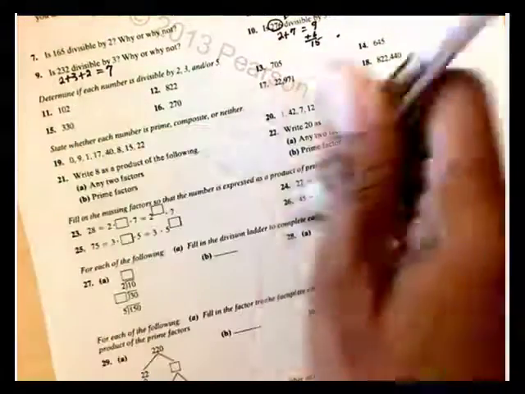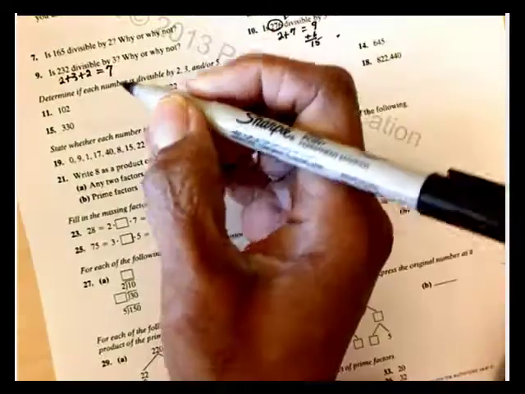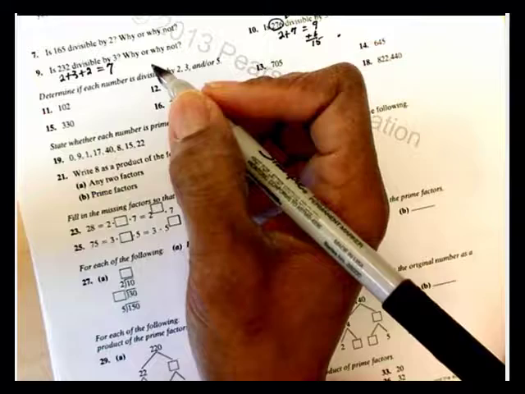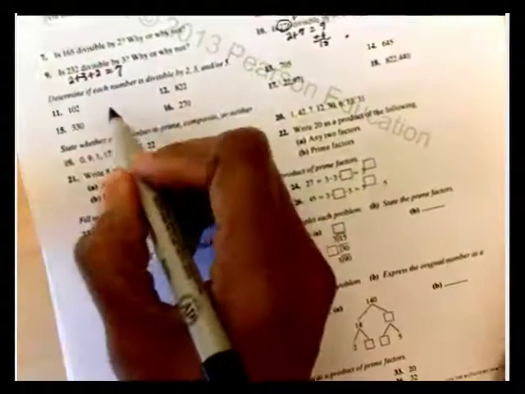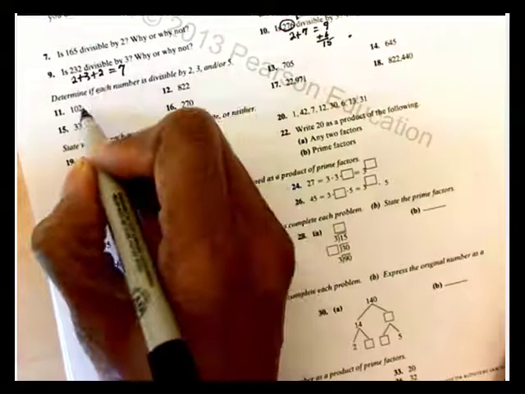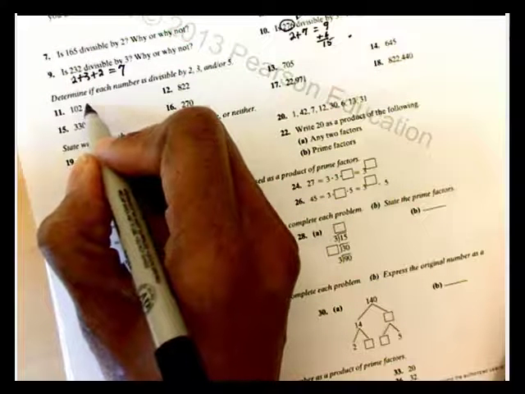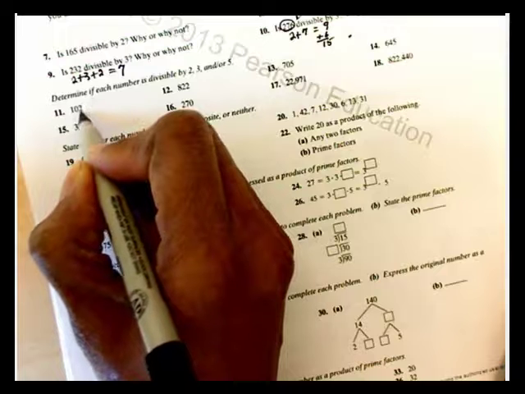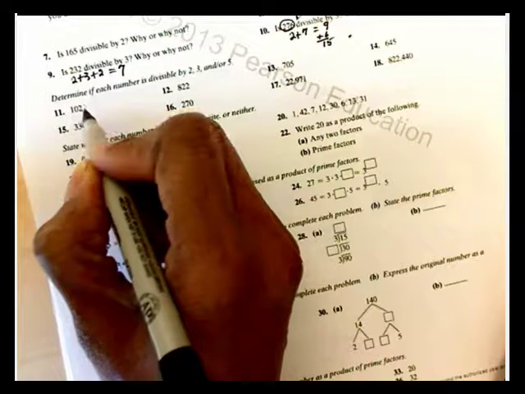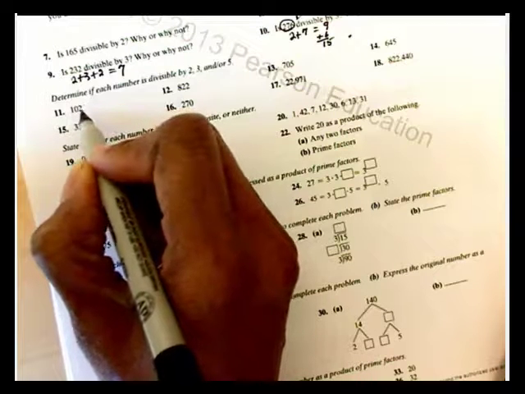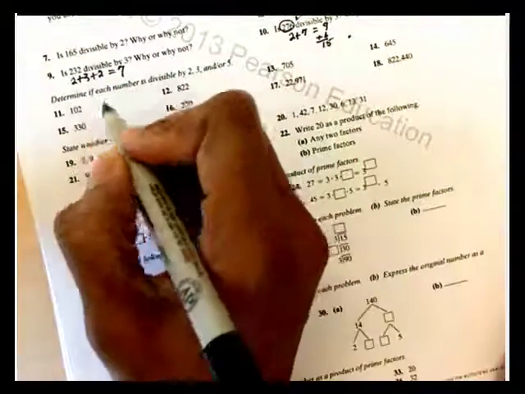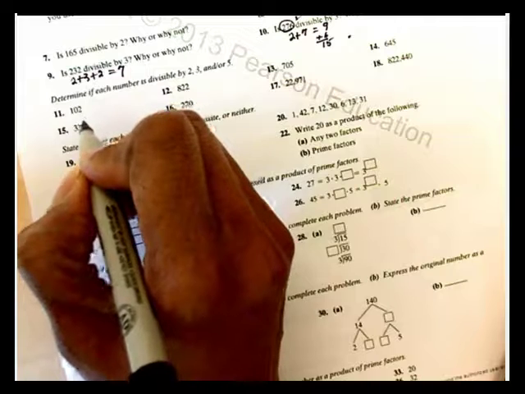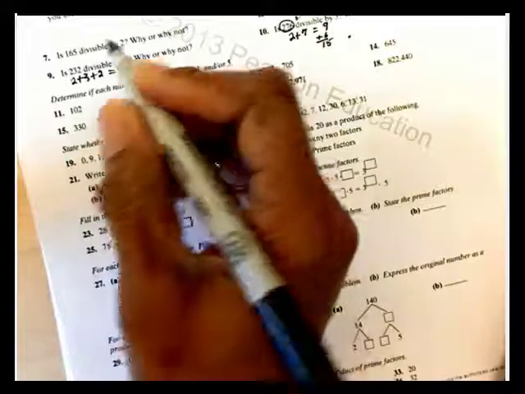In number 11, we are again looking at numbers to decide if they are divisible by 2, 3, or 5. If we look at number 11, the number 102 is going to be divisible by 2 because it's an even number. The last digit is even. It's also divisible by 3 because 1 plus 2 is 3, and 3 is divisible by itself. But it is not divisible by 5 because it doesn't end in 5 or 0.